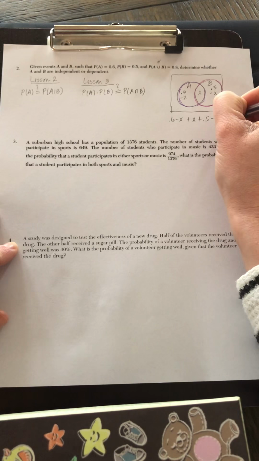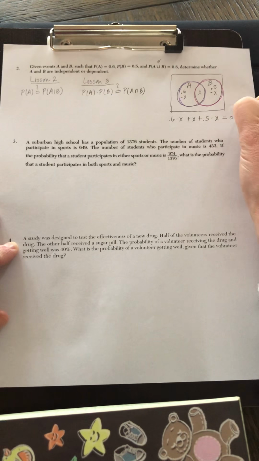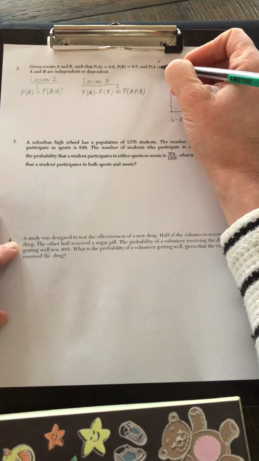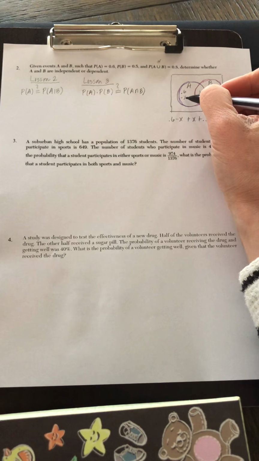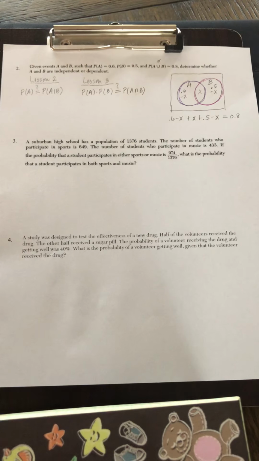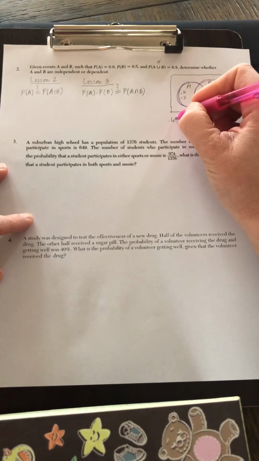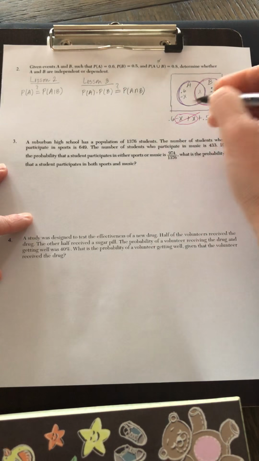And we're going to equal it to 0.8. Because as we learned, the or statement is when we sum up all values in our circles. Okay. So you'll see this happens again, which is nice.